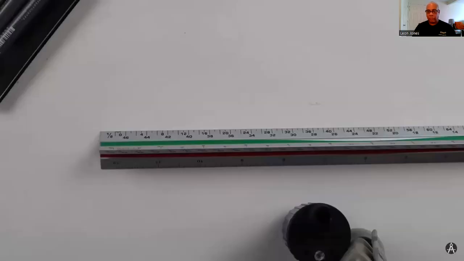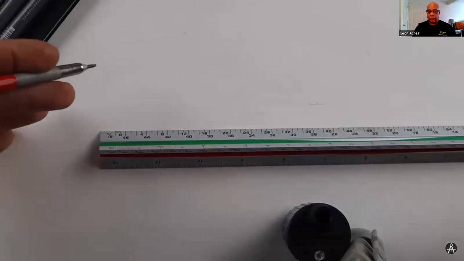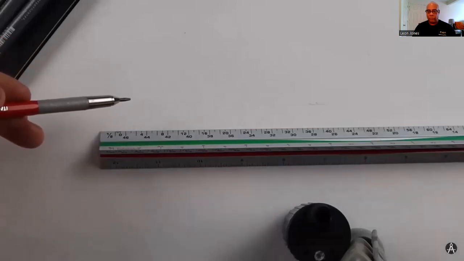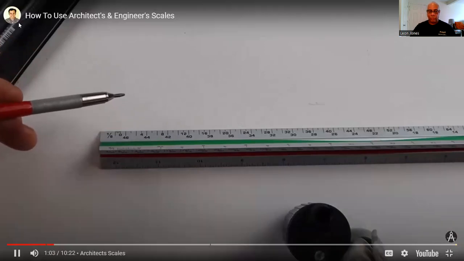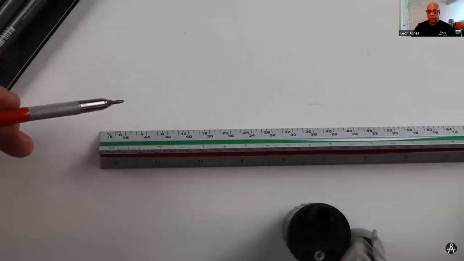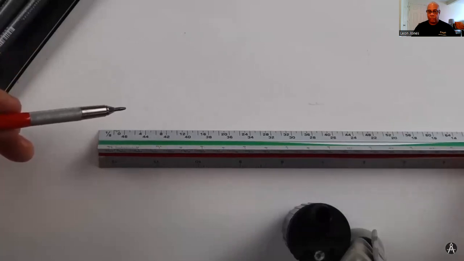Okay everyone, so I will put a link in the description for the different scales that I'm using, but you should basically feel free or comfortable to get any scale that's designated as an architect's or an engineer's scale. I'm using an architect's to start. We're going to start with architectural scale.